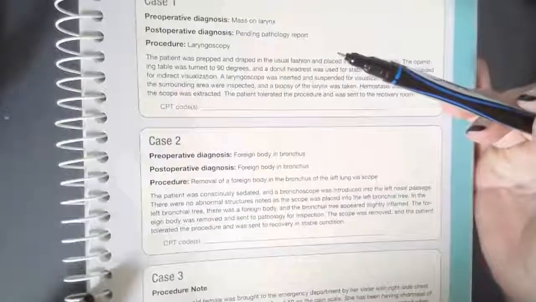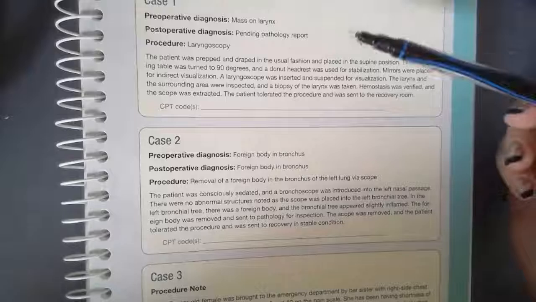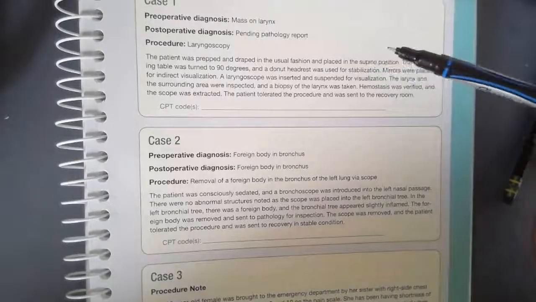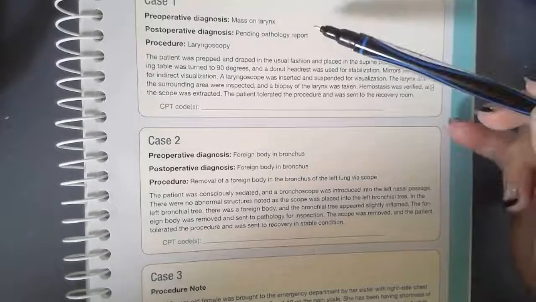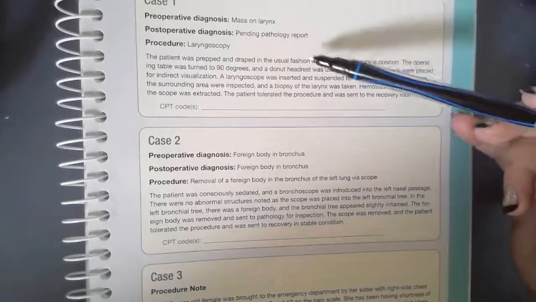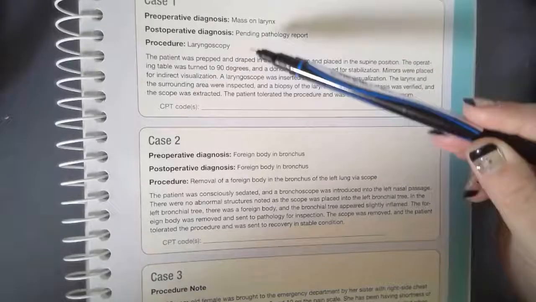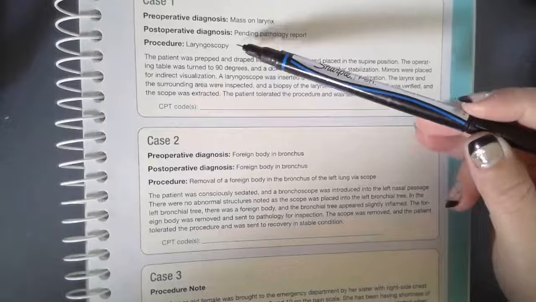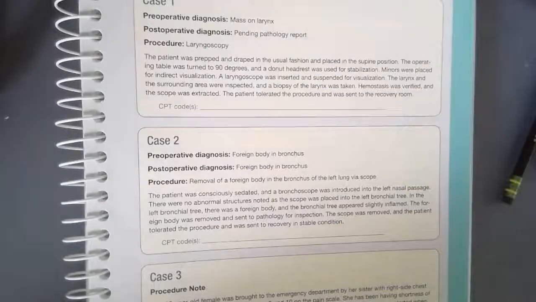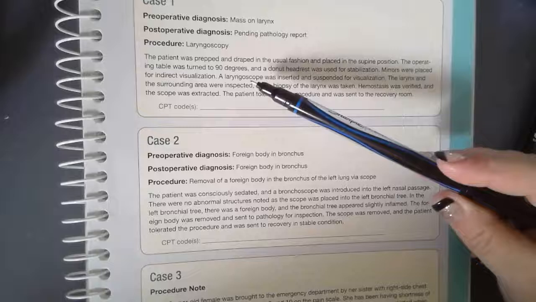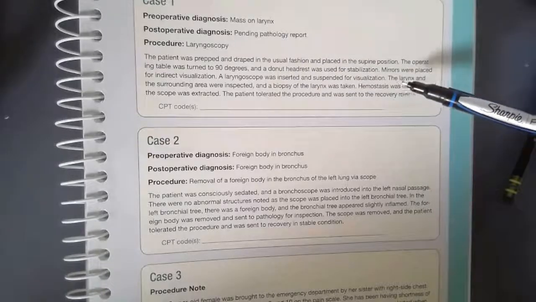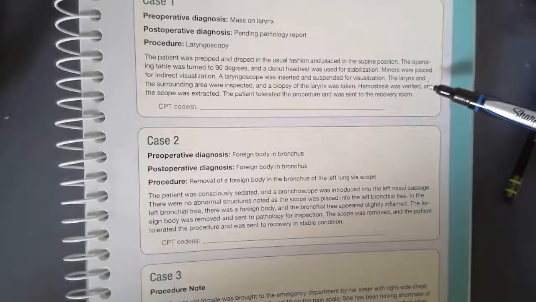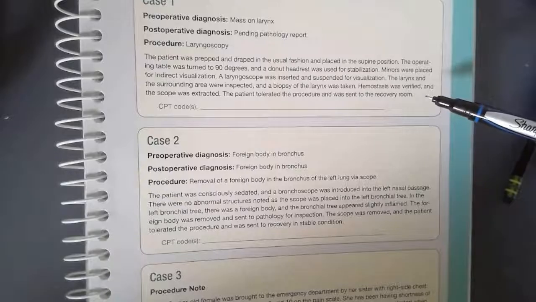Case 1, Chapter 7. Preoperative diagnosis of a mass on the larynx, pending pathology report. The procedure that was done is a laryngoscopy. Patient was prepped and draped in the usual fashion, placed in the supine position, 90 degrees, donut headrest, stabilization, mirrors placed for indirect visualization.